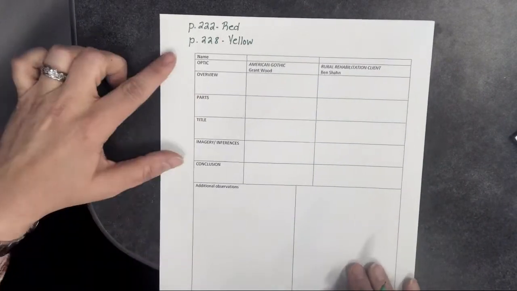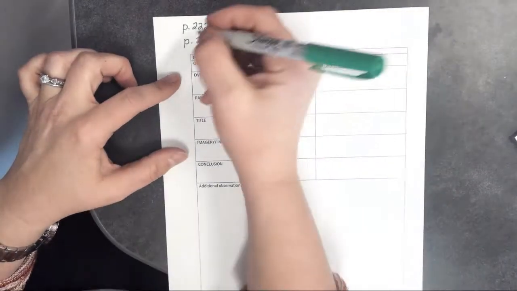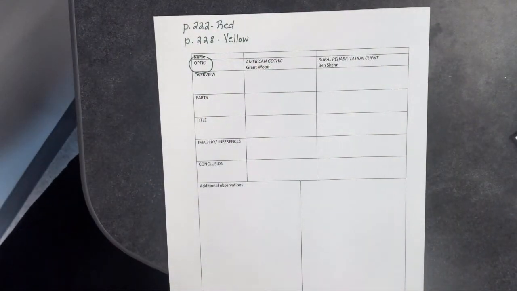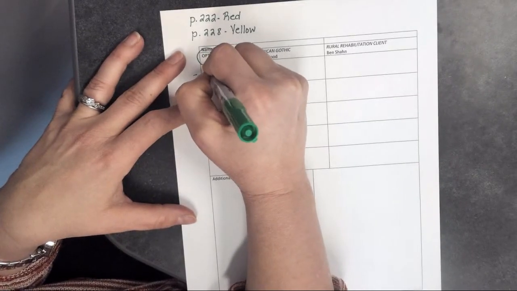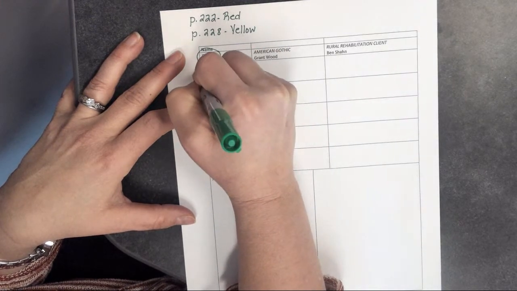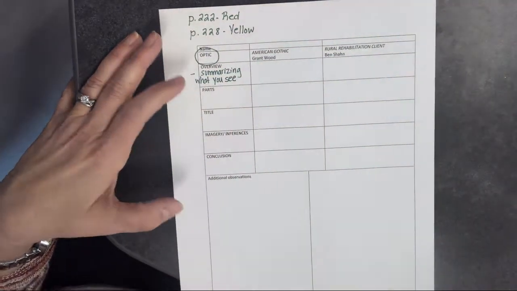Okay, so what we're looking at, and I know it's hard to see on the screen, but you can match it up to your sheet, is OPTIC. O-P-T-I-C. Optic is like optical, visual. It's an acronym to help us remember the things we can look at when we're analyzing something in terms of what we see. In the overview, you are quite honestly summarizing what you see. You're just giving us a summary.